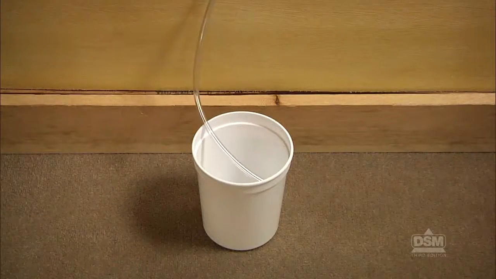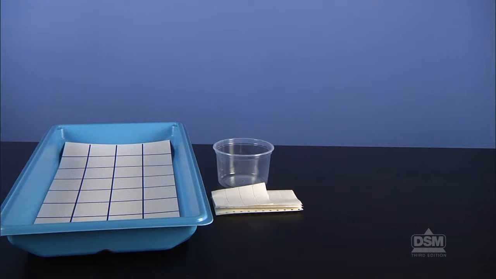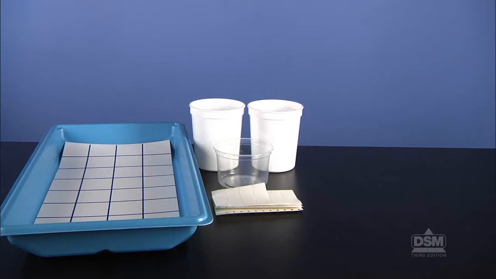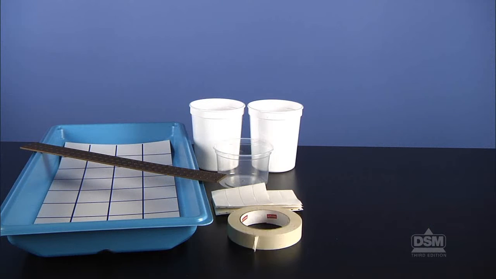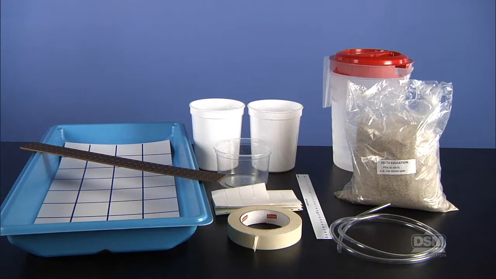Each team of 4 will need a stream table with grommet, a grid, a label, a plastic container with a small hole in the bottom, 2 1-liter containers, a piece of pegboard, some masking tape, a metric ruler, a length of tubing, a bag of sand, and tap water.